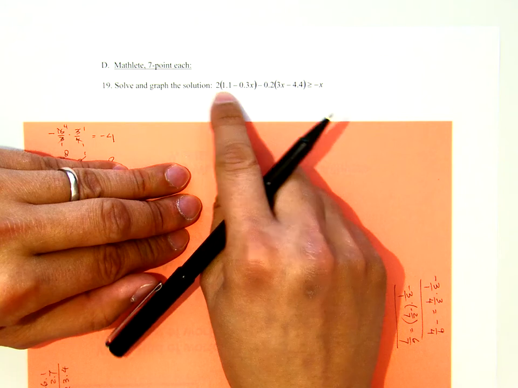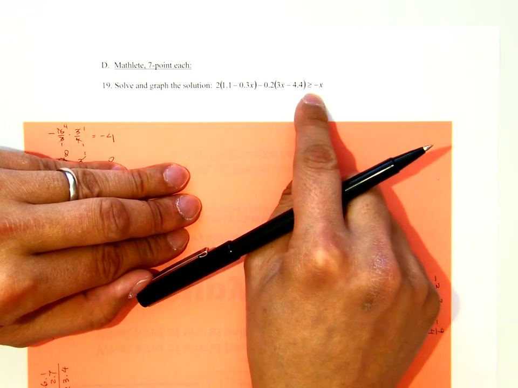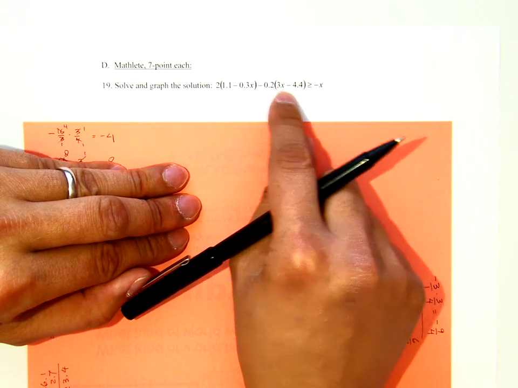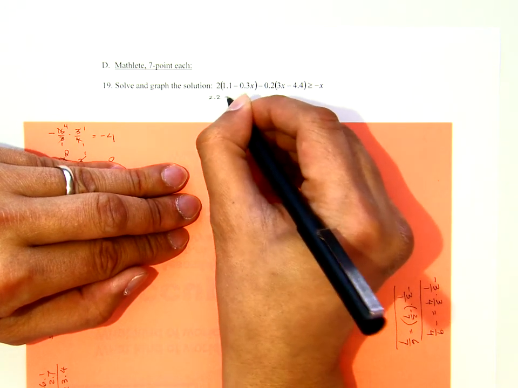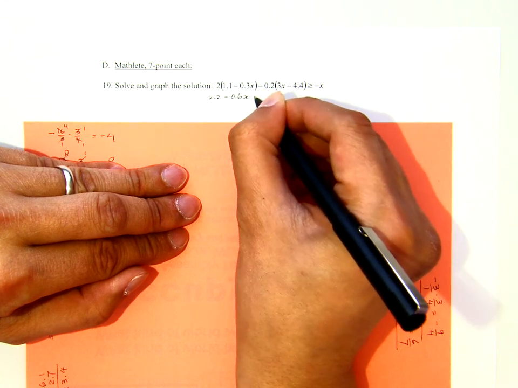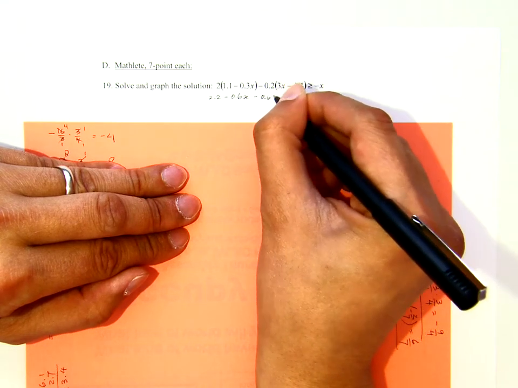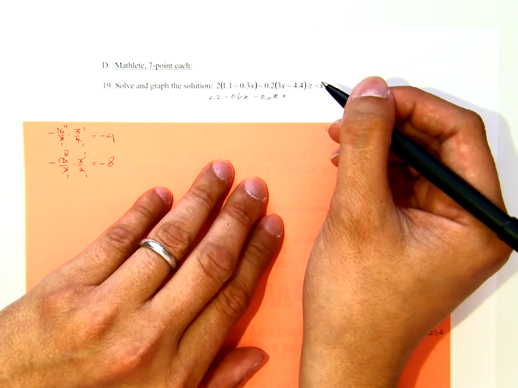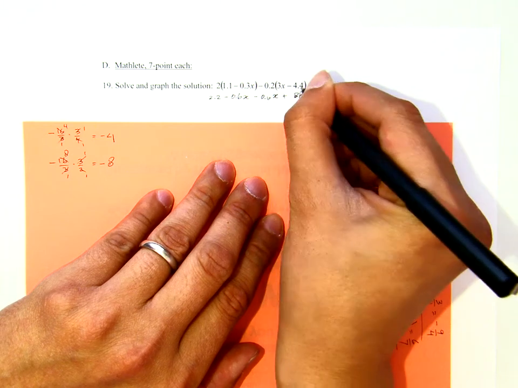Now what I will do here, I have grouping symbols, right? But I cannot combine the terms inside. Basically then I will need to distribute the 2 to this group and the negative 0.2 to that group. Okay, 2 times 1.1 is 2.2 minus 2 times 0.3 is 0.6x minus 0.2 times 3. 2 times 3 is 6 with 1 decimal place plus 0.2 times 4.4. 2 times 44 is 88 with 2 decimal places.